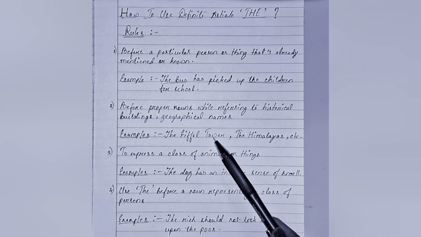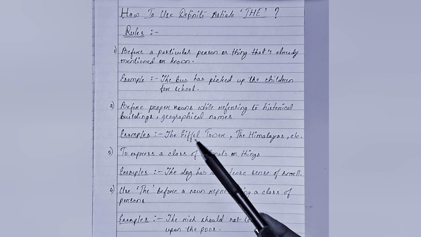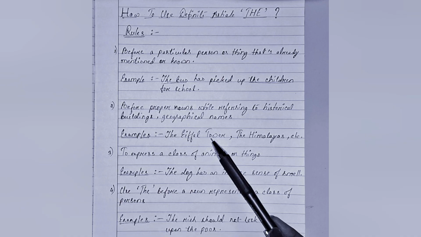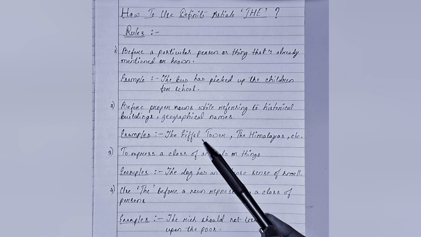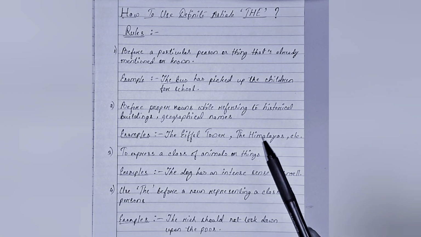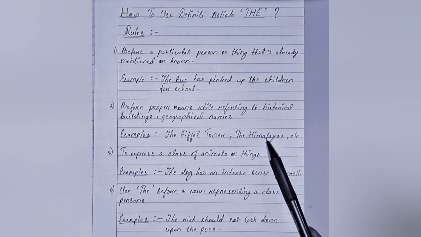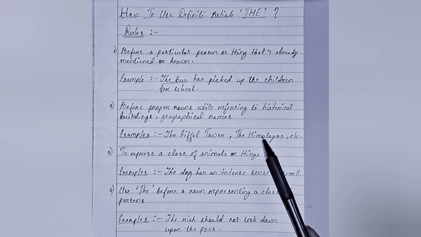For example, the Eiffel Tower. The Eiffel Tower is a proper noun because it is a single piece. We all know in this world there is only one Eiffel Tower, so it is considered a proper noun and we use "the" before it. Then the Himalayas: we know in this world there is only a single Himalayas, so it is a proper noun. Third, we can take the example of the Ramayana, the Mahabharata, the Ganga. They are all proper nouns and we use "the" before them.